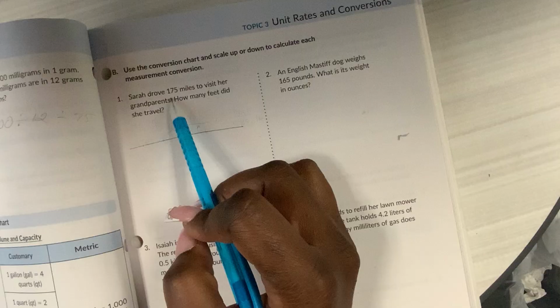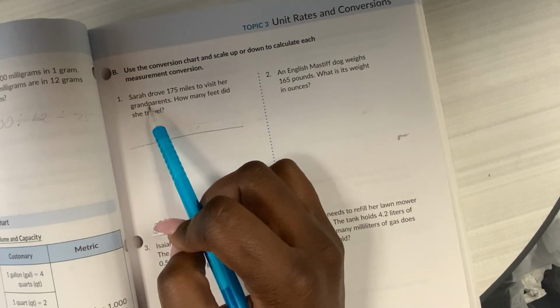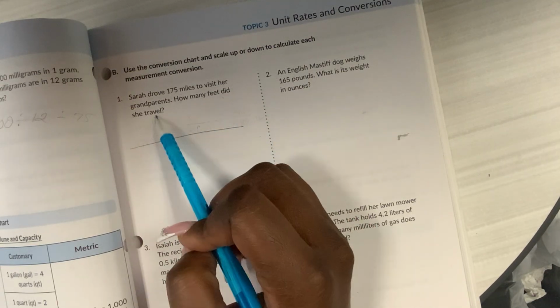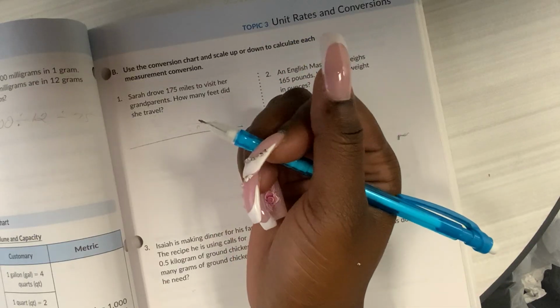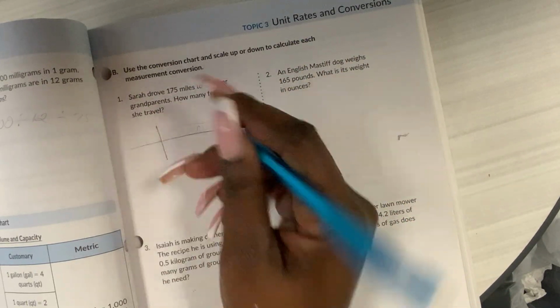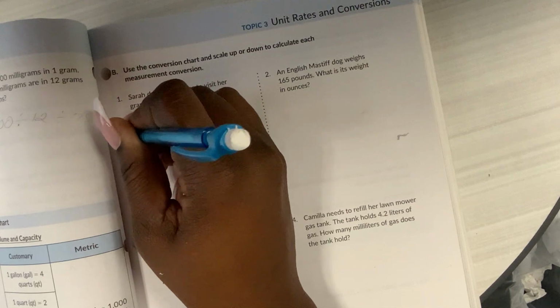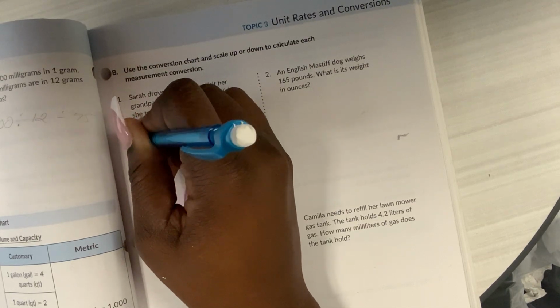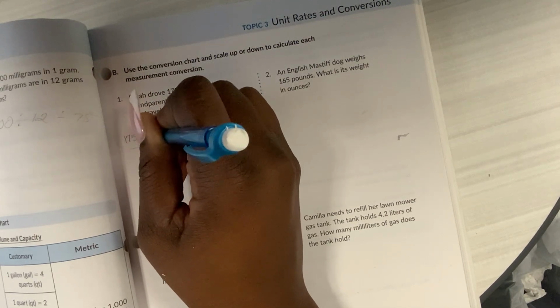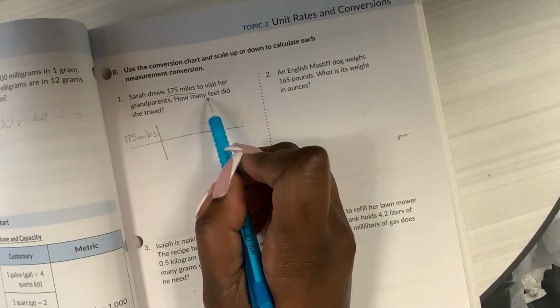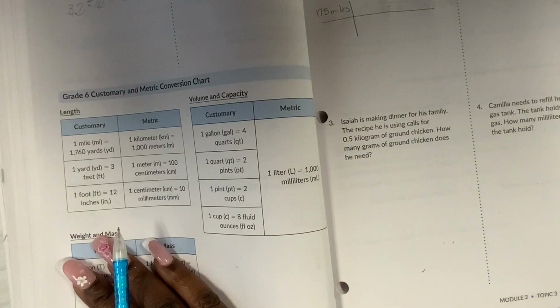Sarah drove 175 miles to visit her grandparents. How many feet did she travel? Well, first, we got to figure out what we're starting off with. We're starting with 175 miles. We need to get to feet. So we have to look over here at our conversion table.